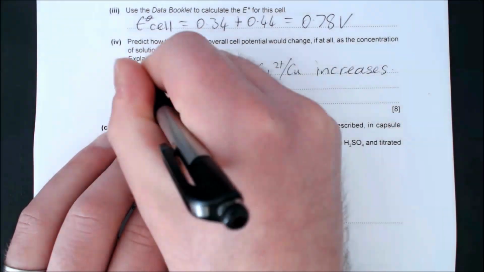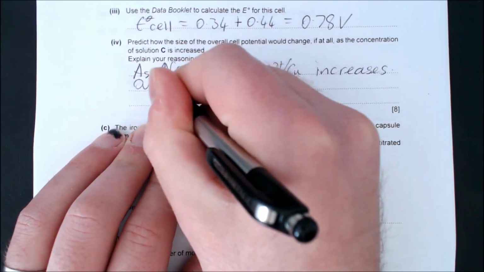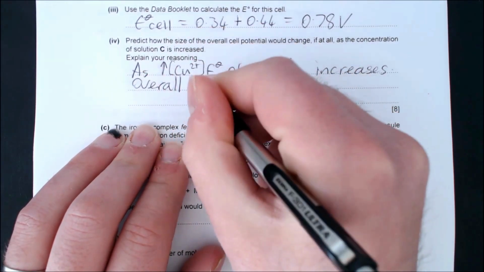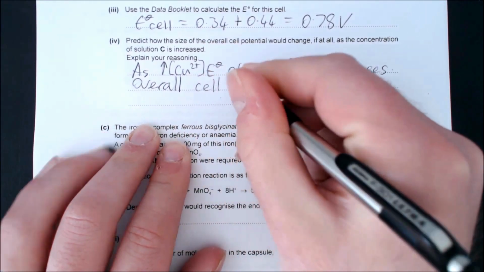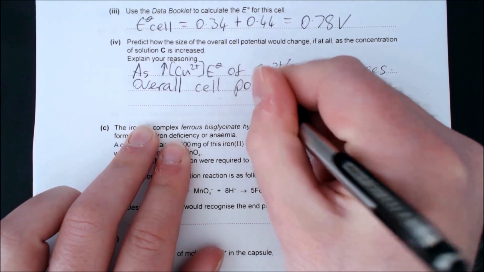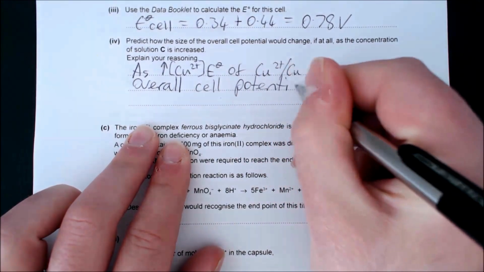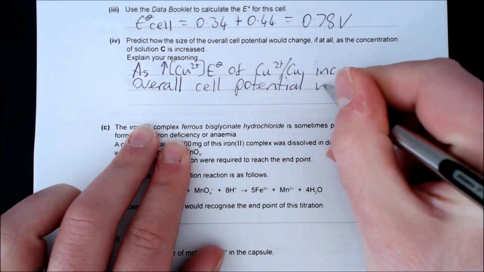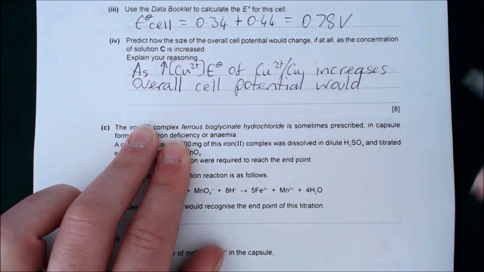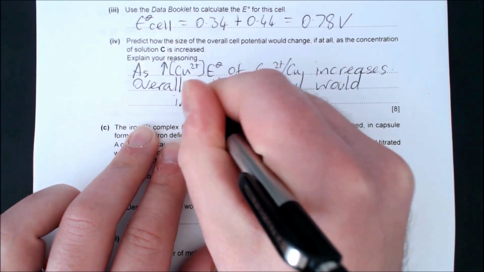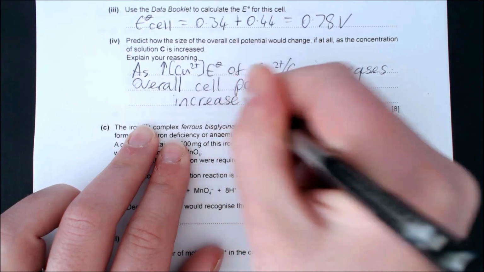So what that means is that overall cell potential would increase. All right, okay.